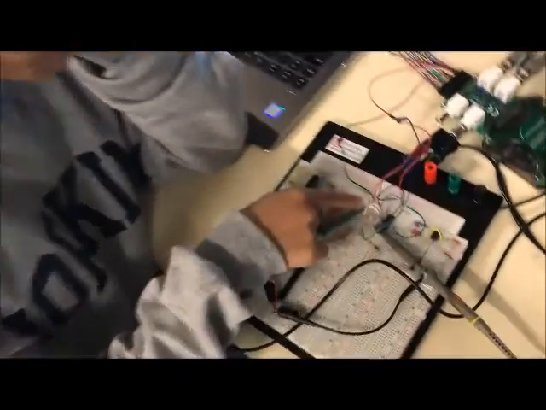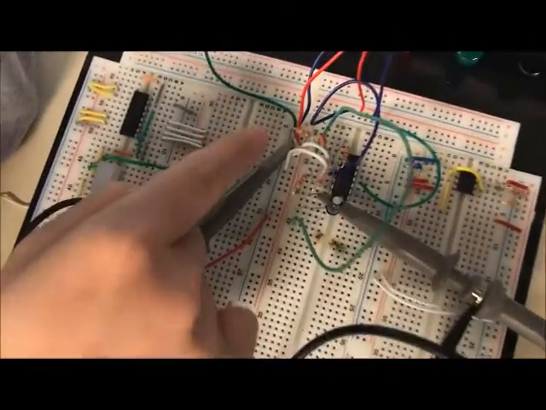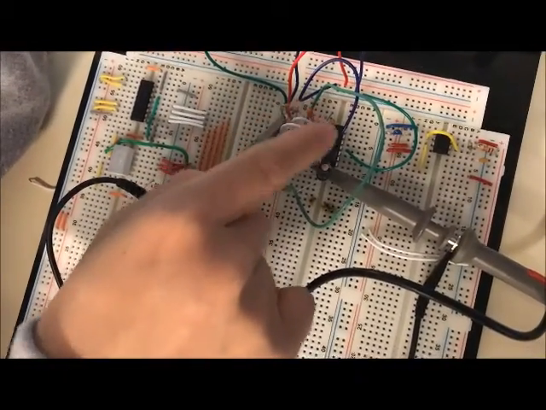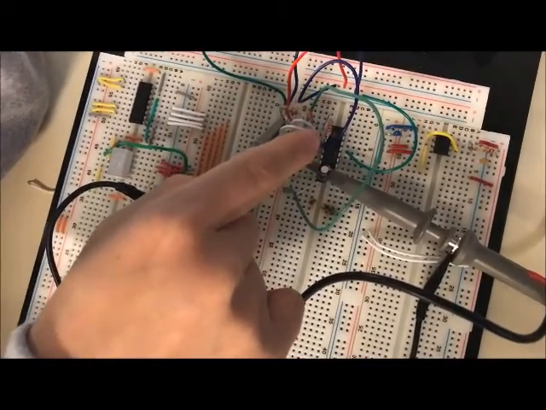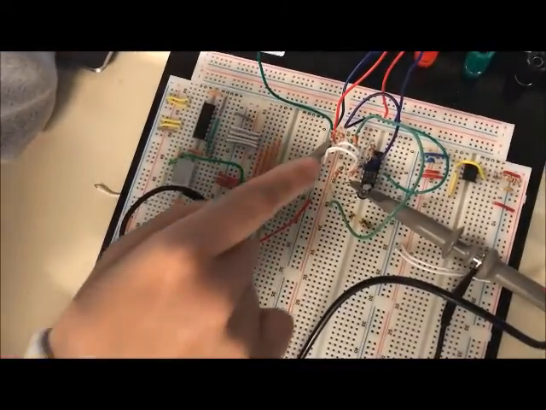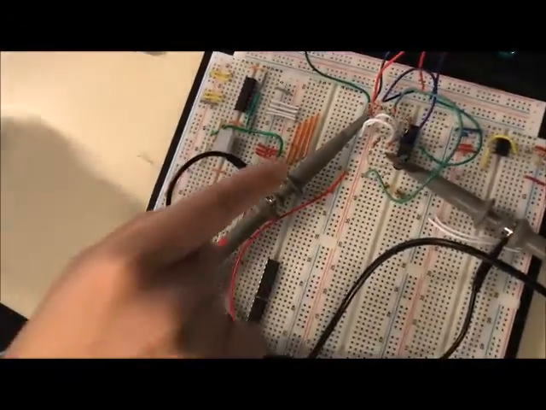The first part had a low pass filter. The low pass filter has the capacitor and the resistor in parallel, which is what creates the low pass effect.